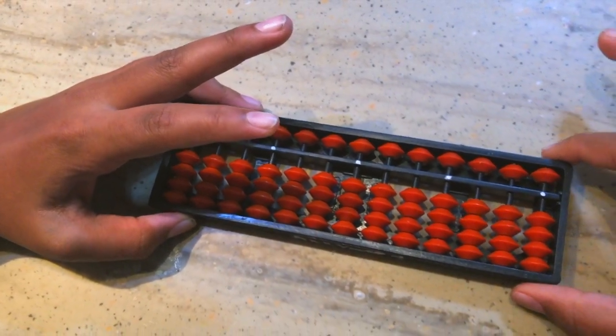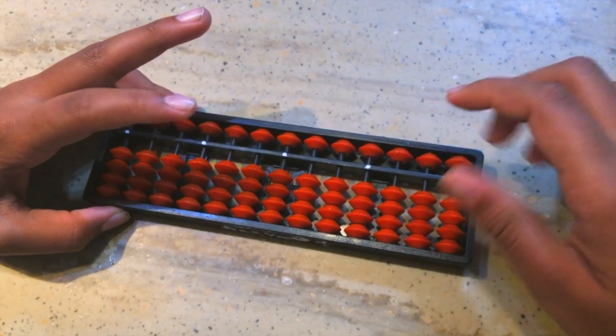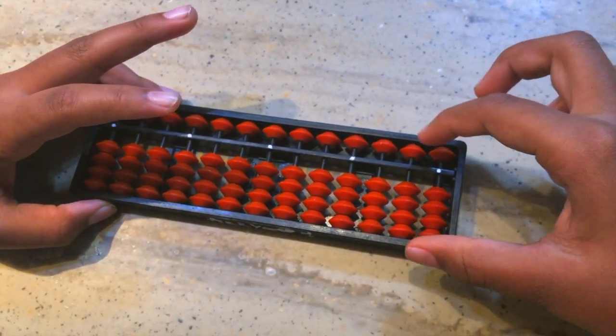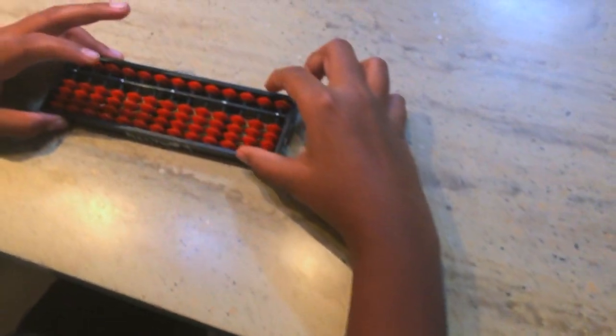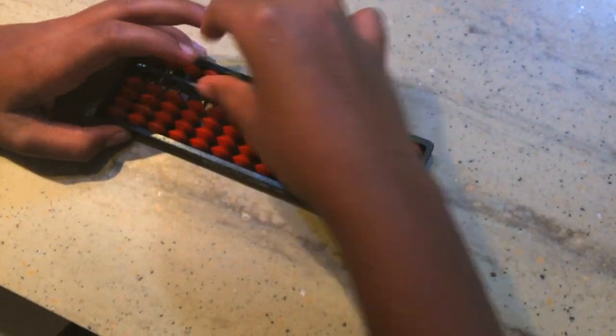And then I keep my other hand over here. No, I don't keep anything over here. I keep my hands like this. My hand is supposed to be shaped like this. Then I can do some calculations over here.